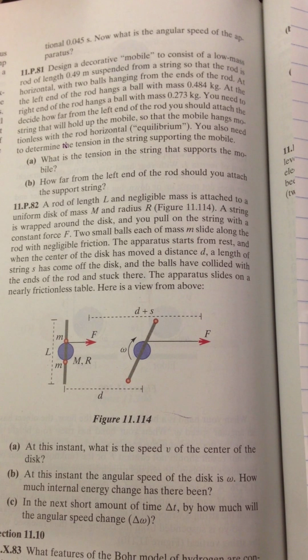At the left end of the rod hangs a ball with a mass 0.484 kilogram. At the right end of the rod hangs a ball with mass 0.273 kilogram. You need to decide how far from the left end of the rod you should attach a string that will hold up the mobile. The mobile hangs motionlessly with the rod horizontal, in equilibrium. You also need to determine the tension in the string supporting the mobile.